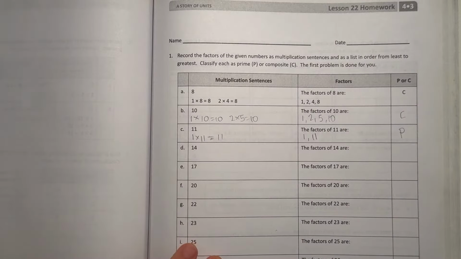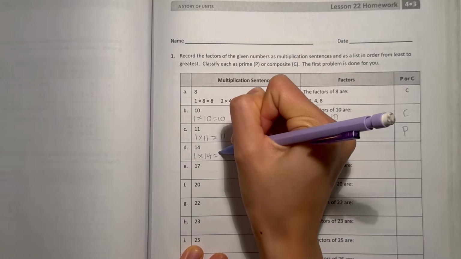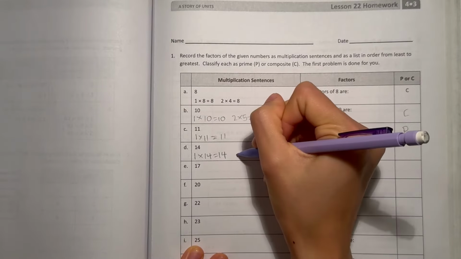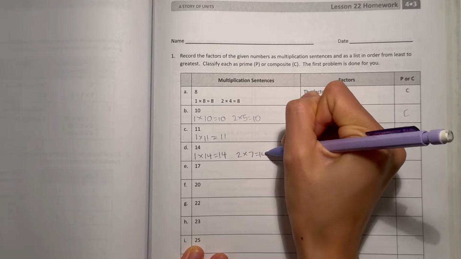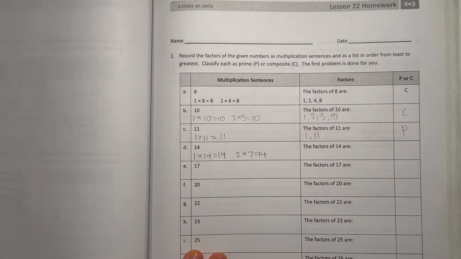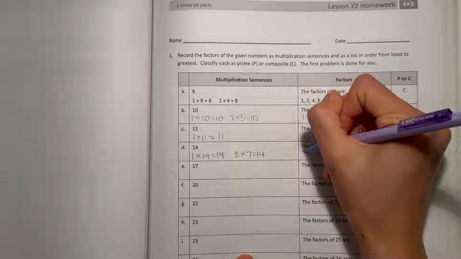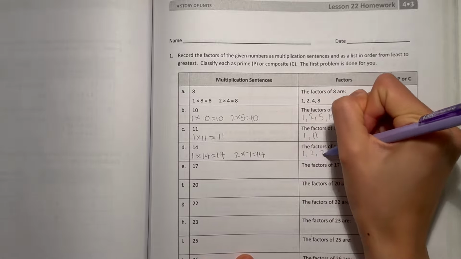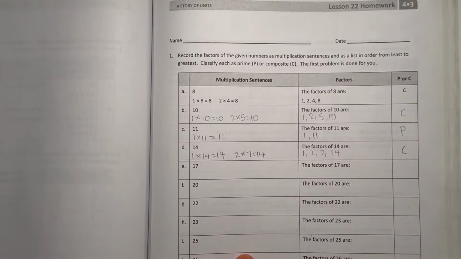Alright, D, 14. 1 times 14 is 14. Now let's go to 2. 2 can go into 14 7 times. So 2 times 7 is 14. See, 3 can't go into 14. 4 can't, 5 can't. So these are basically the only factors. Factors of 14 are 1, 2, 7, and 14 itself. So this number is composite.